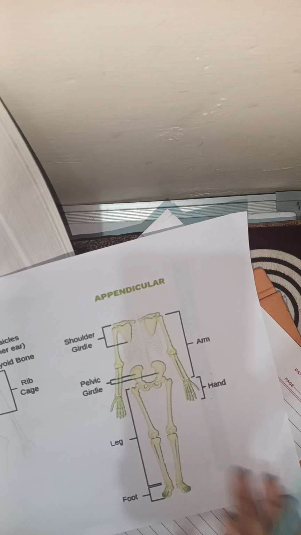The bones of the limbs along with the girdles constitute the appendicular skeleton. This is our axial: the skull, ossicles, hyoid bone, vertebral column, and the rib cage. In appendicular, we have the shoulder girdle, arm, hand, pelvic girdle, leg, and the foot. Each limb is made up of 30 bones.